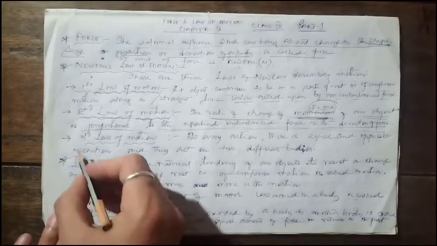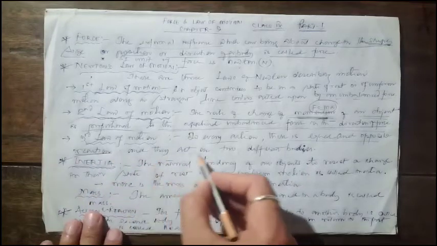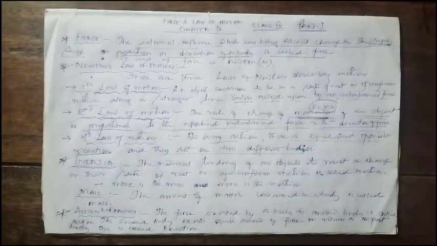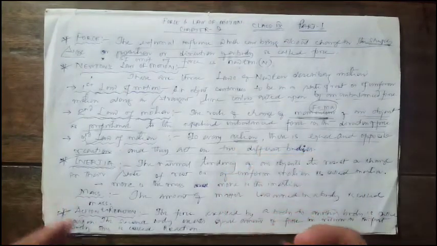Now third law of motion. What does this third law say? To every action there is an equal and opposite reaction, and they act on two different bodies. That means if we apply a force to a body, the body in return gives us an equal amount of force in the opposite direction. So students, the amount of force that we apply on a body is called an action, and the equal amount of force that we get in return from the body is called a reaction. So Newton's third law of motion says, to every action there is an equal and opposite reaction, and these two forces act on different bodies.